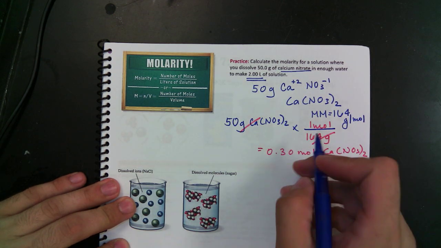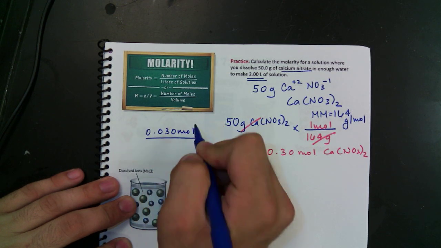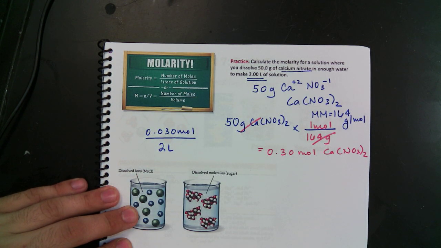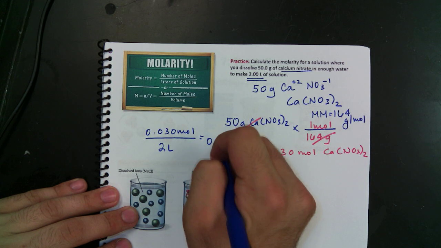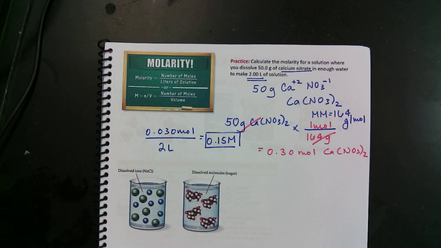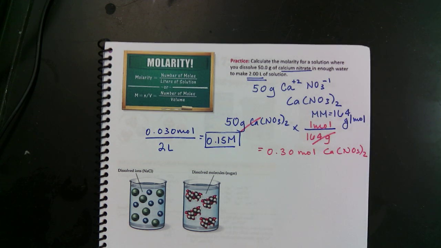We want to take the moles of solute and place it over the liters of solution, which from the problem they said was 2. So divide that by 2, and you should get 0.15 big M molar as the concentration of the solution. 0.15 moles of solute for each liter of solution.